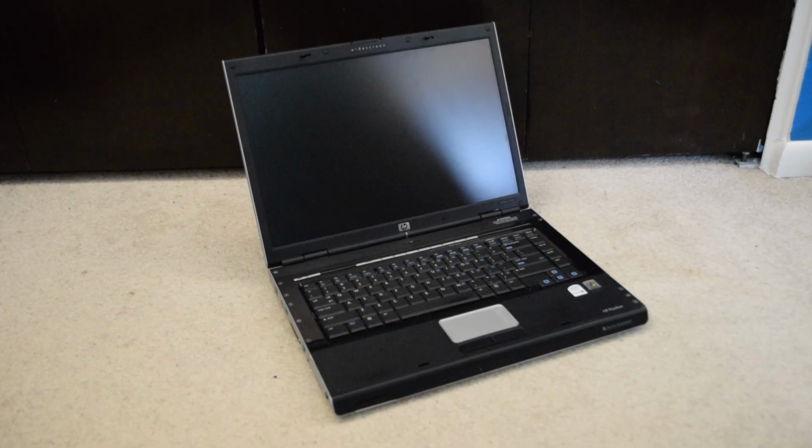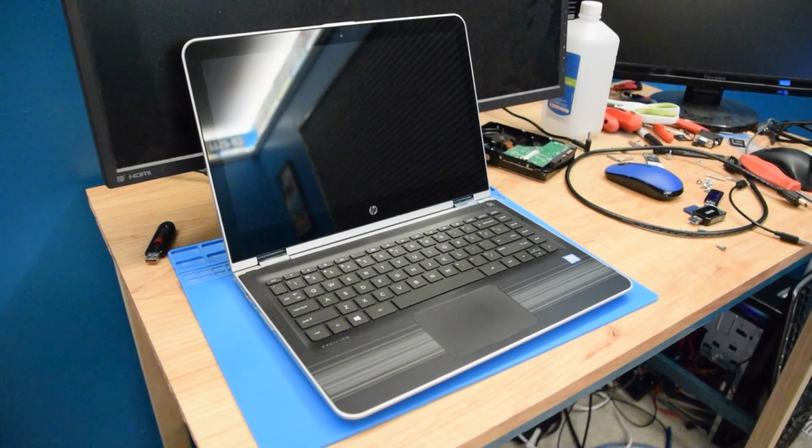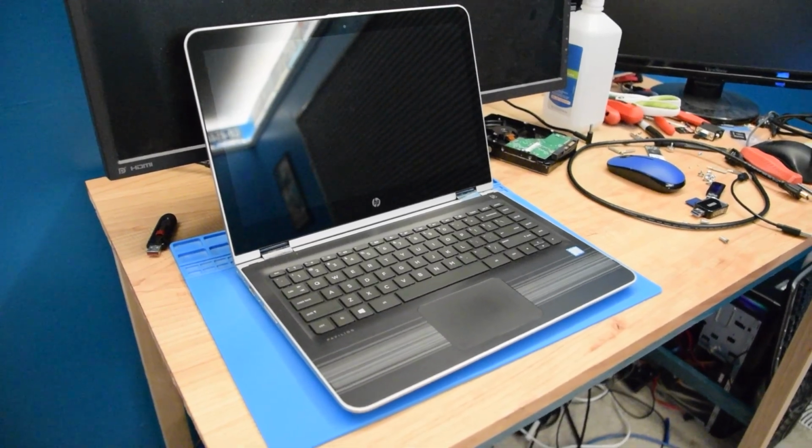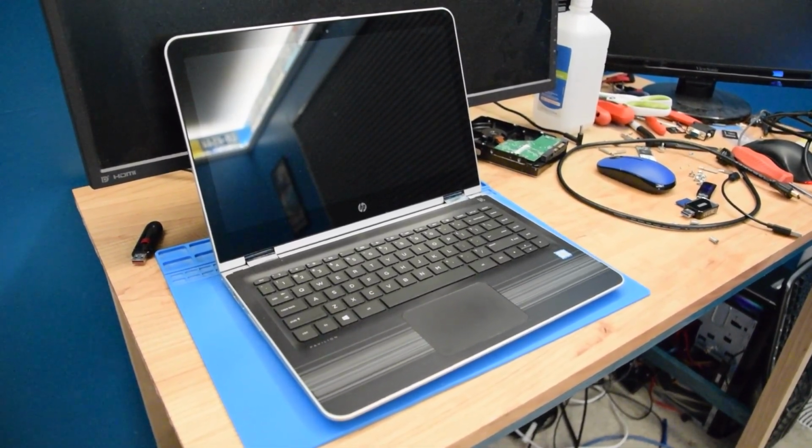I was prepared to get out yet another old HP Media Center laptop from the mid-2000s to install this like I did the other two, but when I actually realized what this mod was, I realized I would probably be doing a disservice to this mod and to myself by trying to install something so new on such an old computer. So instead, we're going to be using this HP Pavilion X360 M3. Bit of a mouthful there.